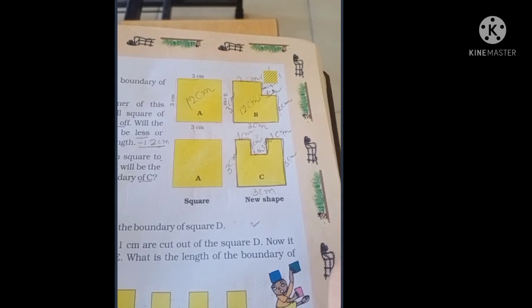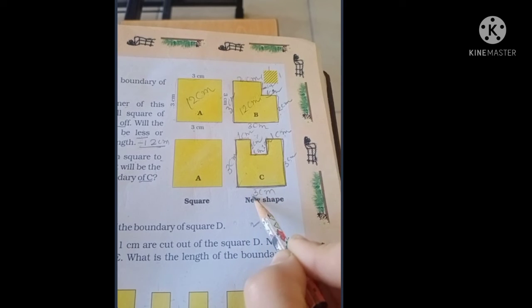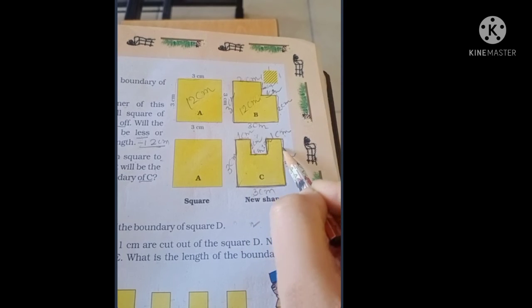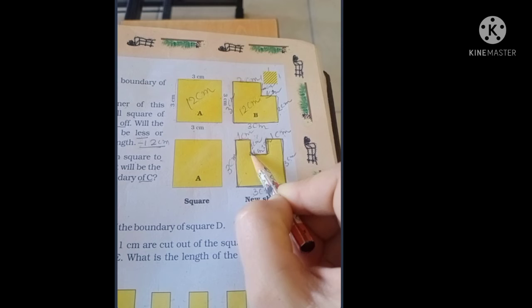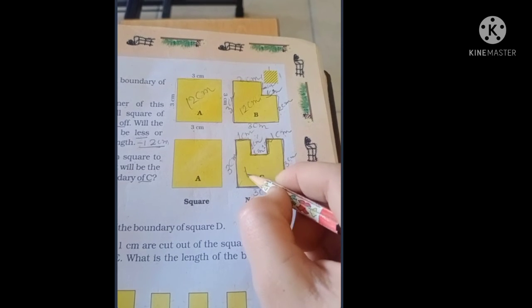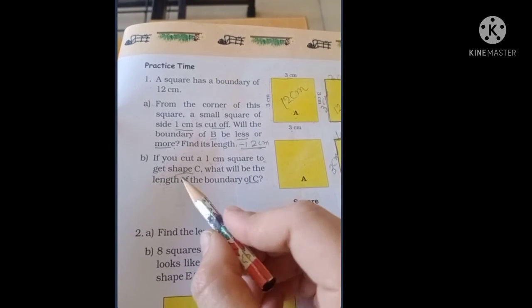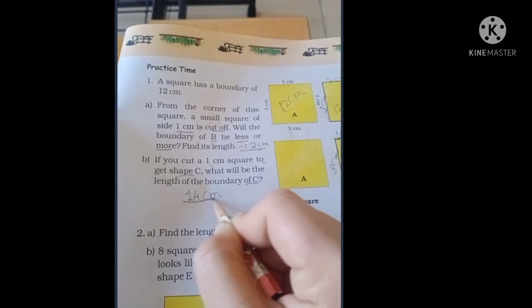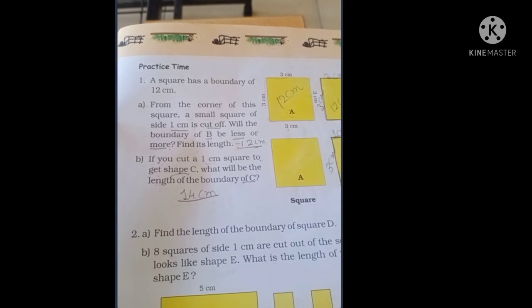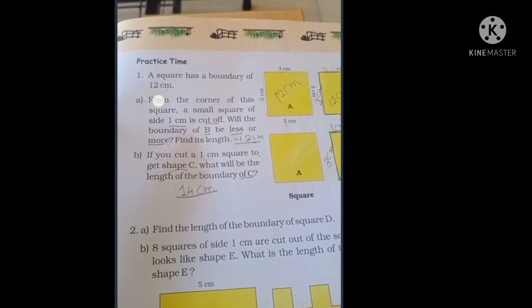Clear? Now let's add it and find out the perimeter of this figure. So this is 3 centimeter and the 3 centimeter. So 3 plus 3 is 6, plus 3 is 9, plus 1 is 10, 11, 12, 13, 14. So what answer do we get? 14 centimeters. So the length of the boundary of C we get as 14 centimeters. Clear? We found the perimeter of figure C: 14 centimeters. So write down this answer in your textbook.